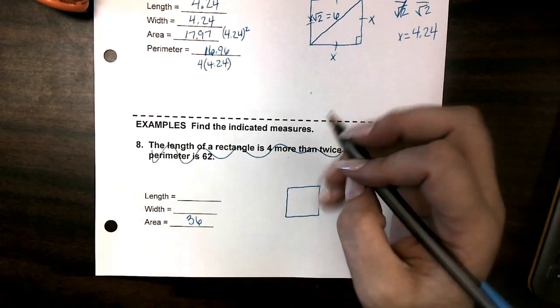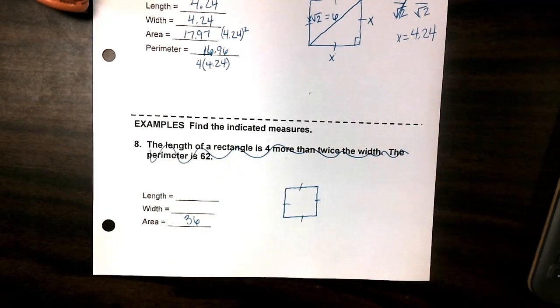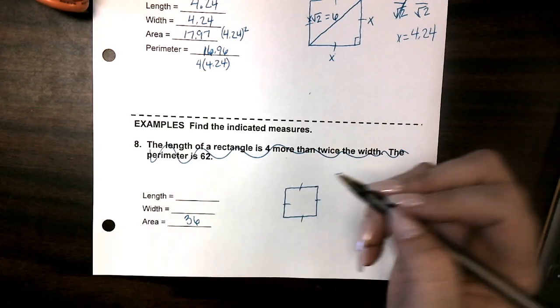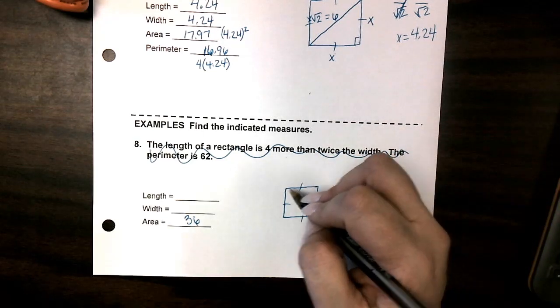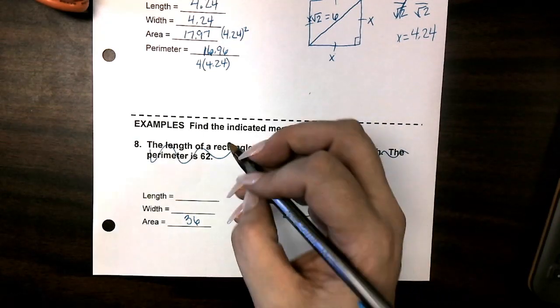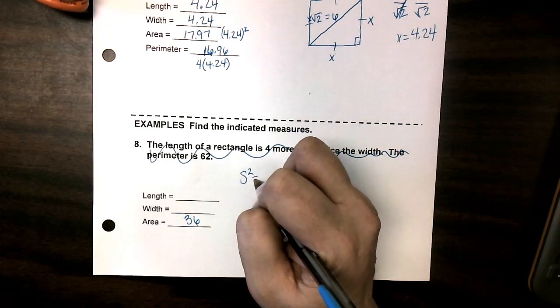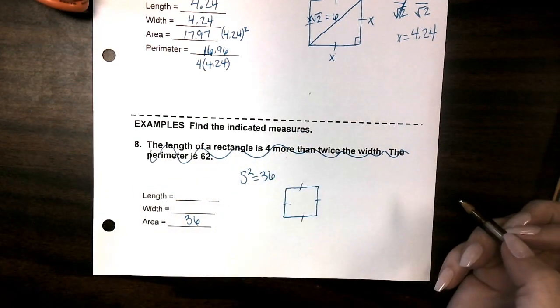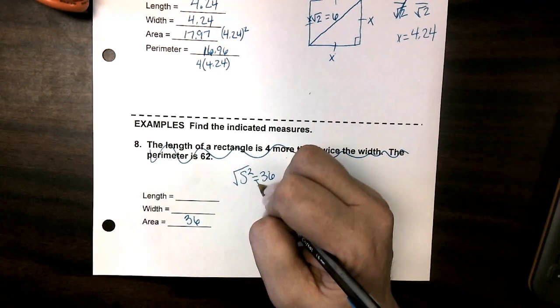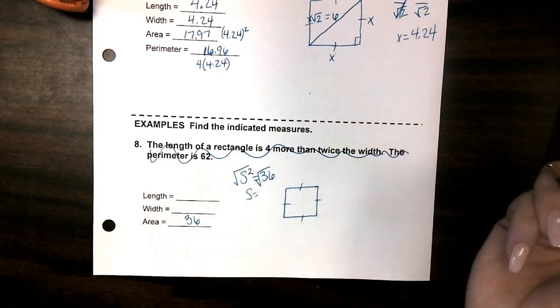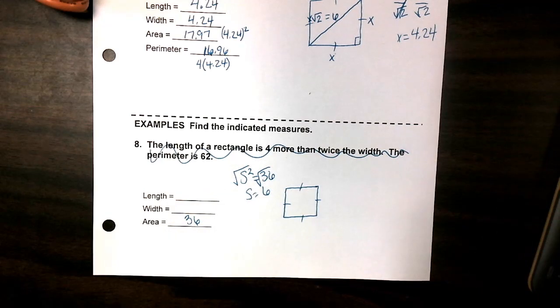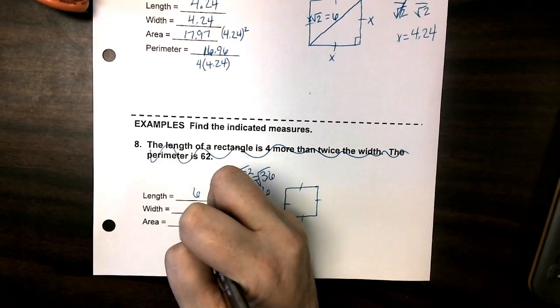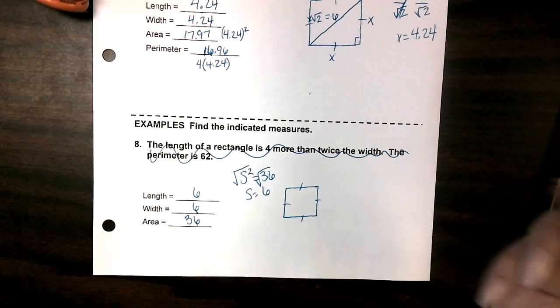So if the area of this square is 36, how do I find its length and its width? So if the area is 36, how do I find area of a square? Side squared equals the area, right? So you take the square root of it. And so the side's going to equal 6. And so the side length here is 6, the side length here is 6. So then could I now find the perimeter? Yes, okay. All right, and then example number 9.